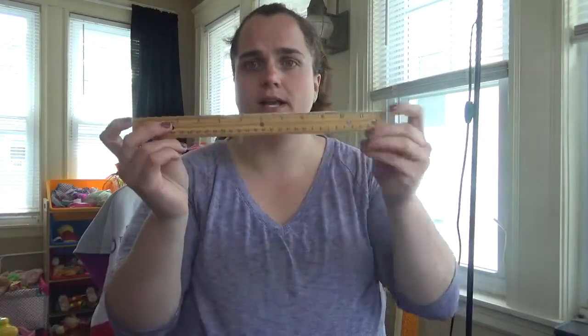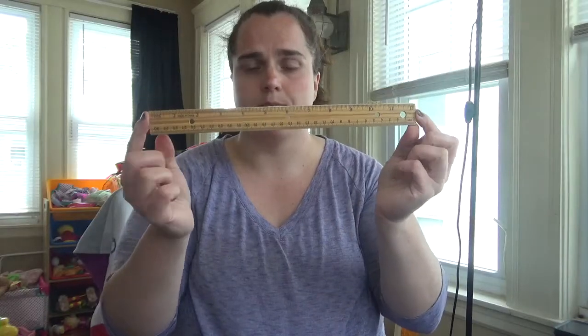Now, before we jump into a problem-solving task or anything like that, there's a couple things that I want to go over. So in our customary measurement unit, we've talked and done some lessons about inches and feet. And we know that there are 12 inches in 1 foot, and 1 foot is the length of one ruler.